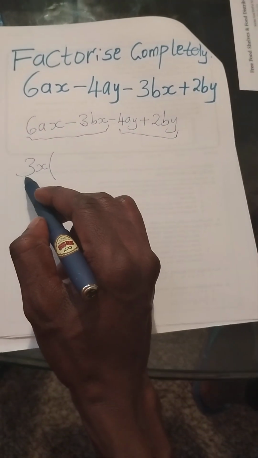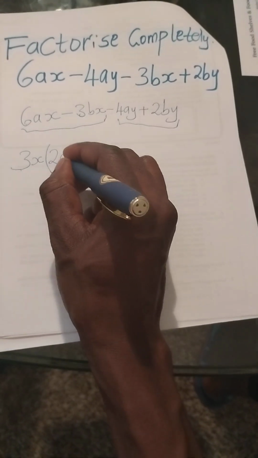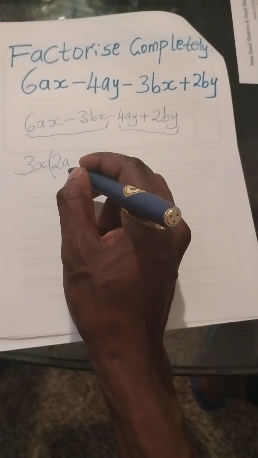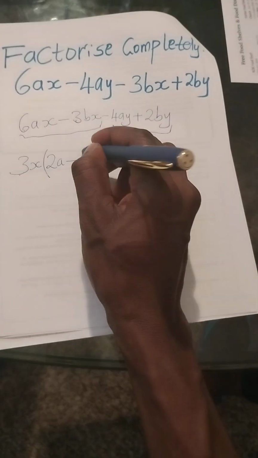Then I'll ask myself, 3 into 6 is 2. There is no a here, therefore I write a. X into x is 1. So that is how the first expression will look. Minus 3 into 3 is 1. X into x is 1. 1 times b, b. I close the bracket.